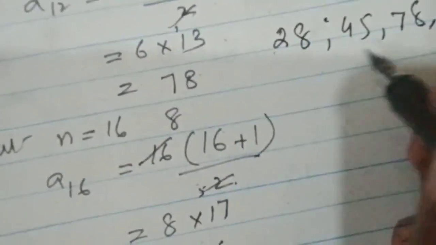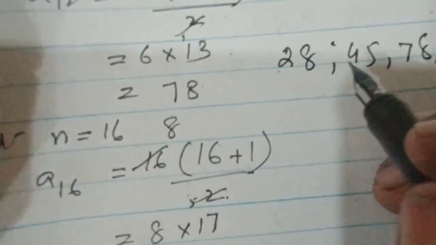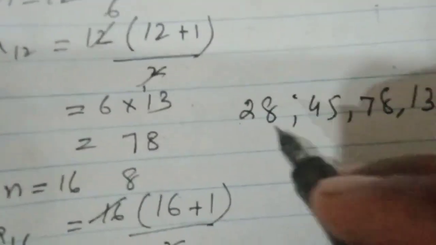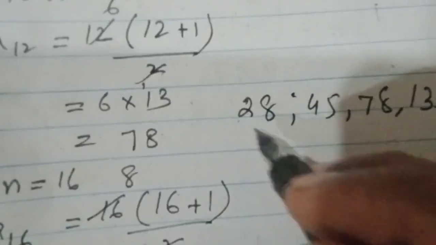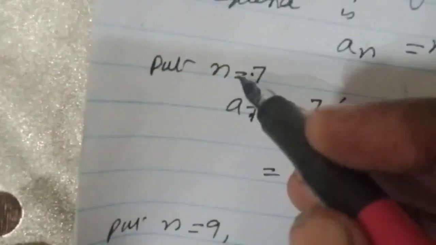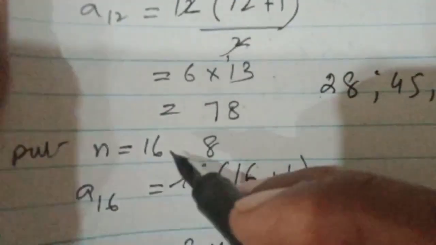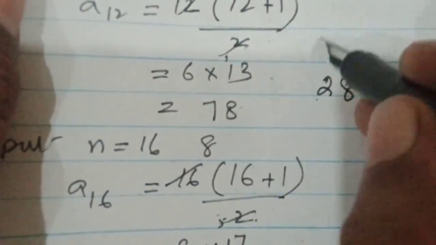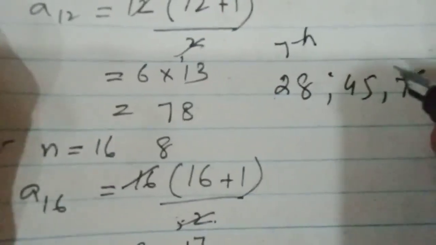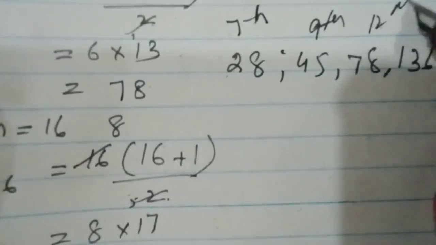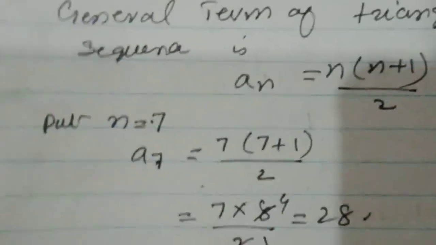So these numbers are triangular. You can arrange them in dot form. This is a triangular sequence, where you have found its 7th term. This is your 7th term, and 9th term, and 12th term, and last is the 16th term. We have found the triangular sequence and their general formula. You know that this is the formula for the triangular sequence.